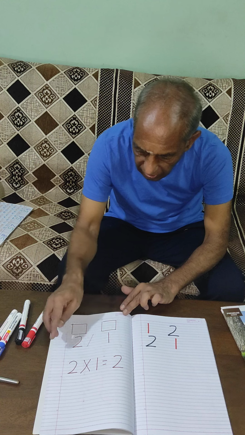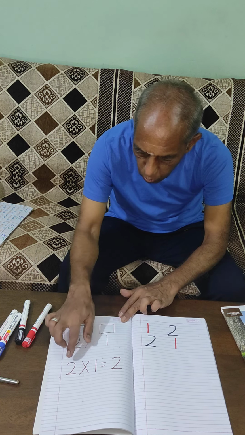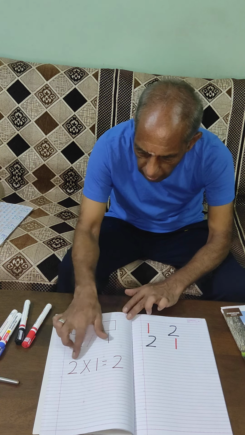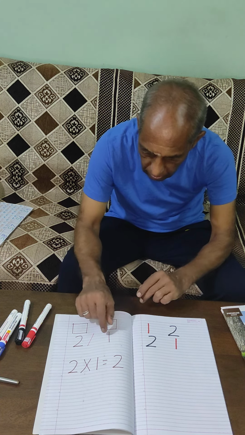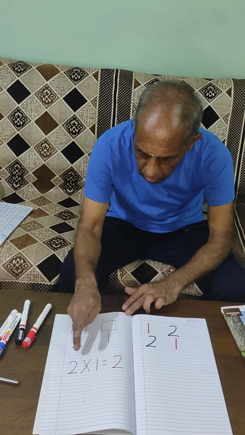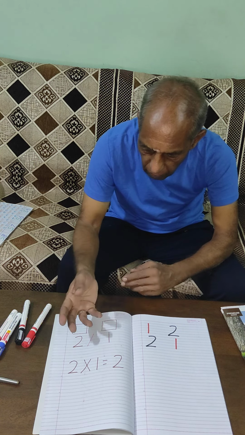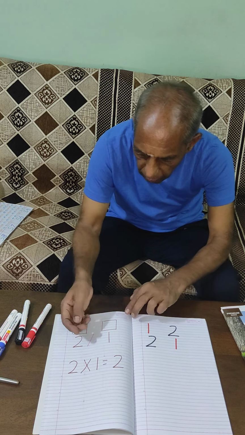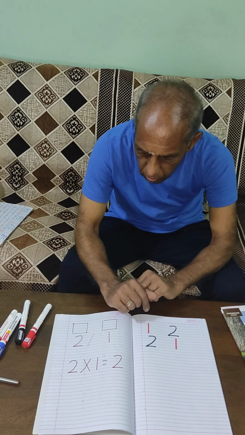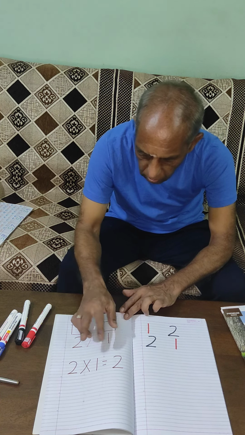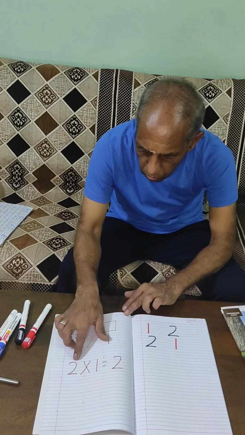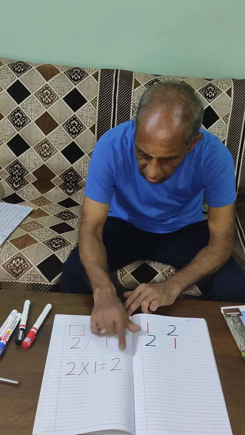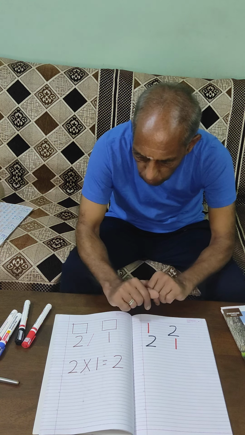That 2 we are interpreting like this: 2 times 1 is 2. We've got two numbers, 2 and 1. We have 4 binary operations: addition, subtraction, multiplication, division. 2 plus 1 will not give you 2; 2 plus 1 is 3. 2 minus 1 will give you 1, so that won't give the result 2. I want this result to be 2.